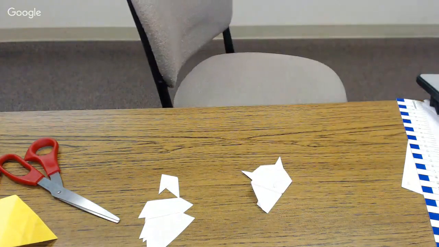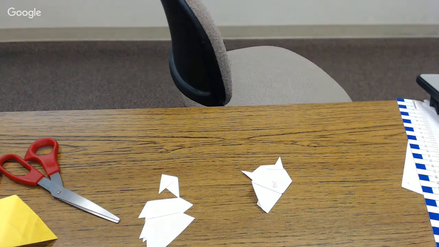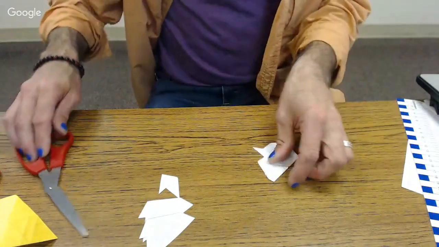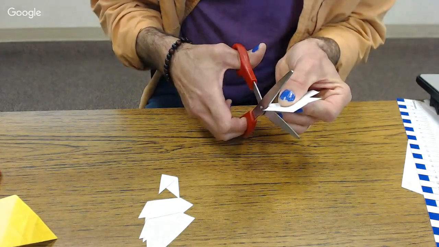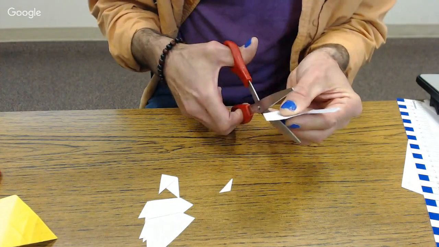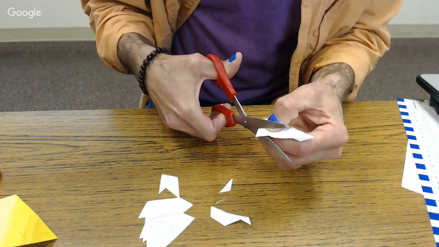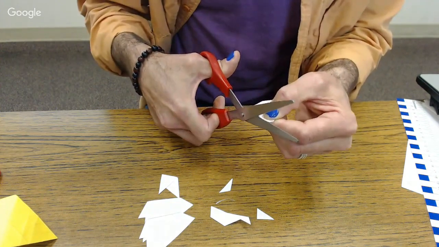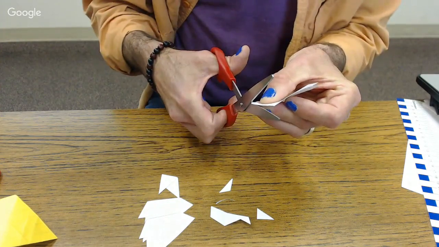So let me see yours. Yeah, so any flap that's hanging that's not doubled up, you're going to cut along that. Get rid of it, on both sides. So do one side first, flip it over, do the other side. So I'm going to have to cut right here, here, there. And then we'll cut a tiny piece right there. Flip it. Repeat.